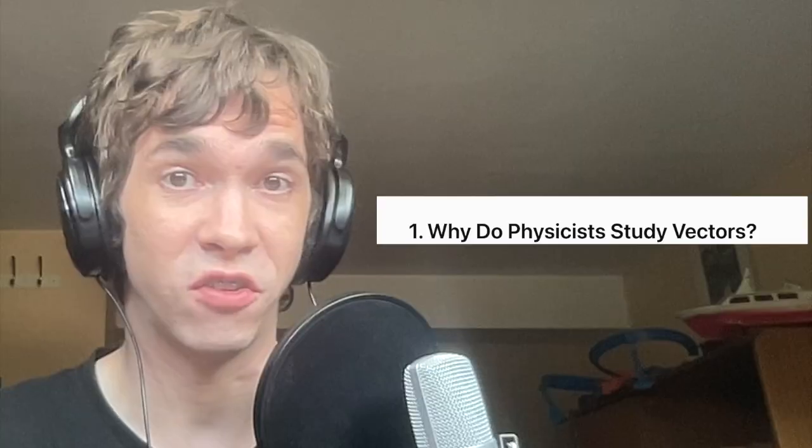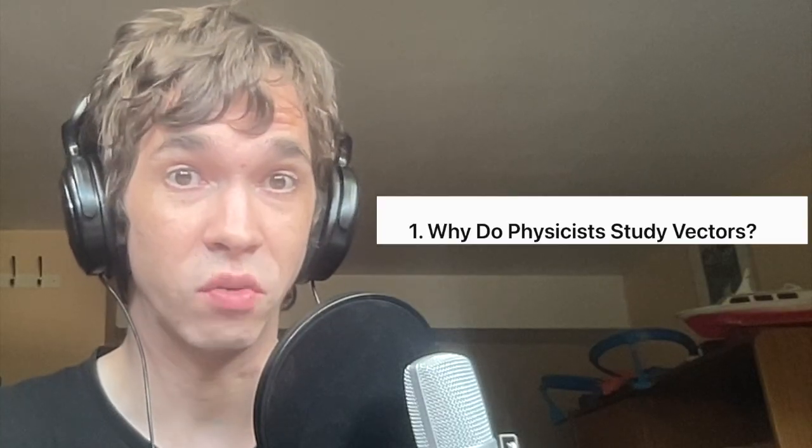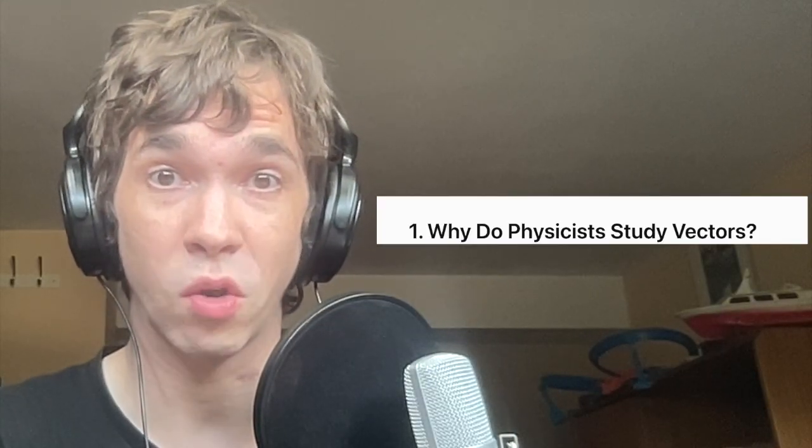Why do physicists study vectors? Before we learn to manipulate vectors, let's answer an important question. Why are vectors so important in physics? The answer is simple. Physics describes nature, and nature exists in space. Whenever we study motion, forces, electric fields, magnetic fields, momentum, or even quantum mechanics, direction matters.